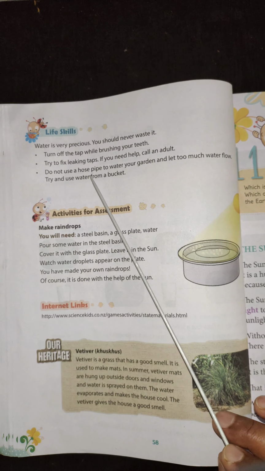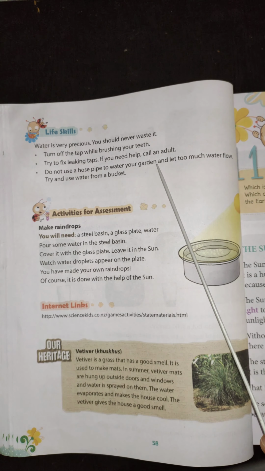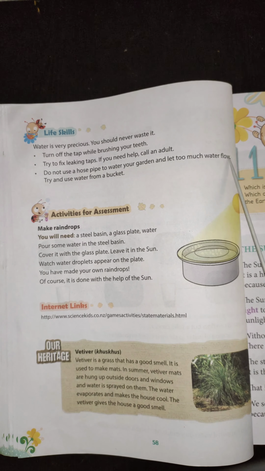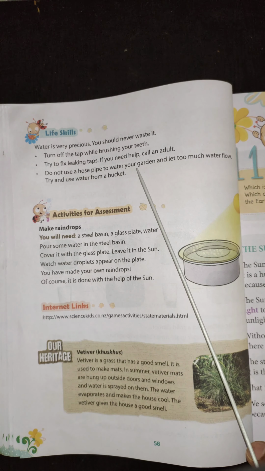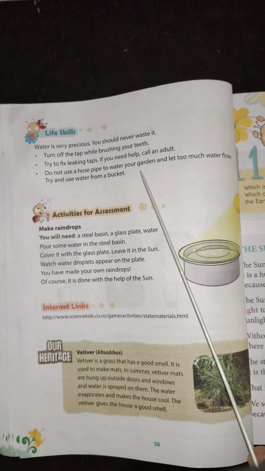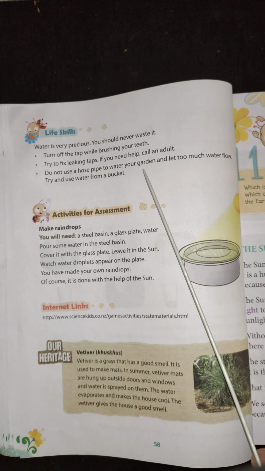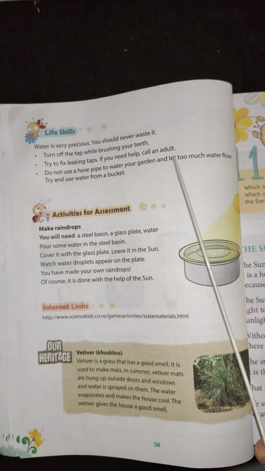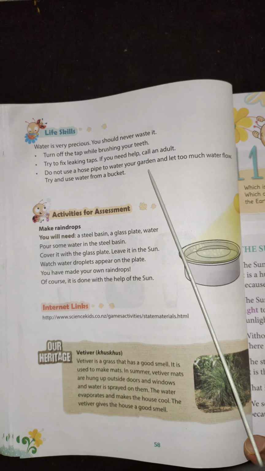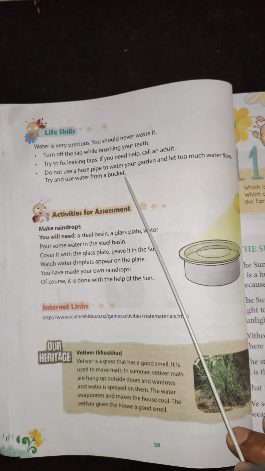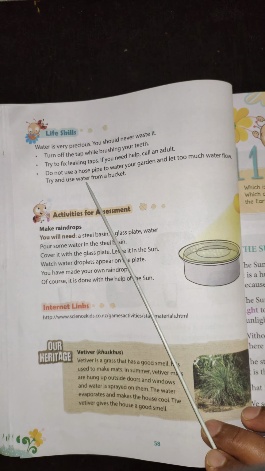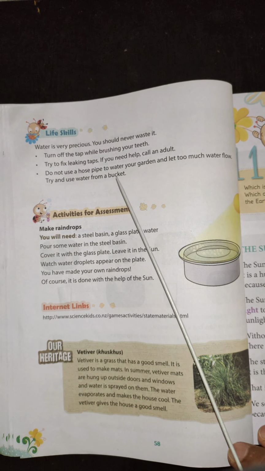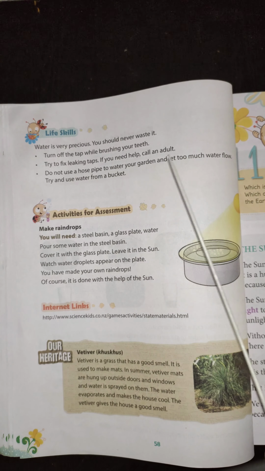Do not use a hose pipe to water your garden and let too much water flow. Try and use water from a bucket. Instead of pouring water through the pipe to the plants, more water will be wasted. So instead you can use water in a bucket. You can take water in a bucket and with the help of a mug, you can pour water to the plants. In this way you can save water.